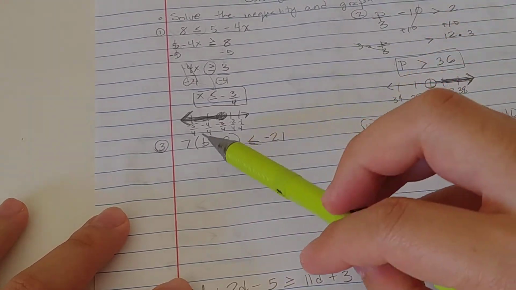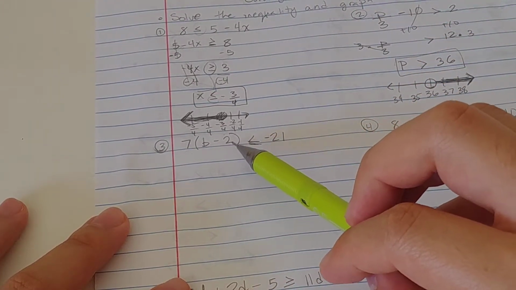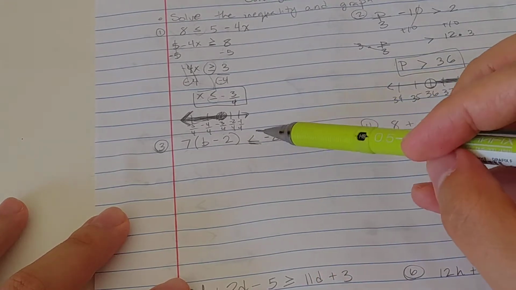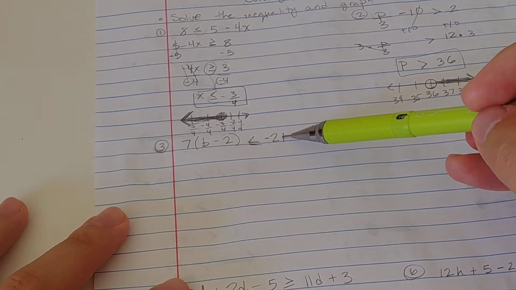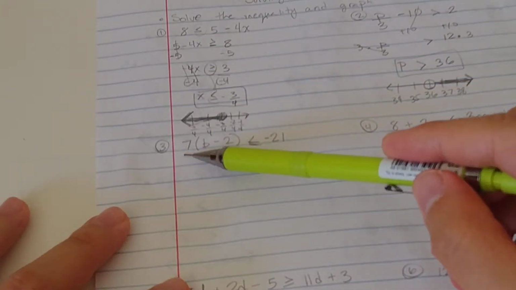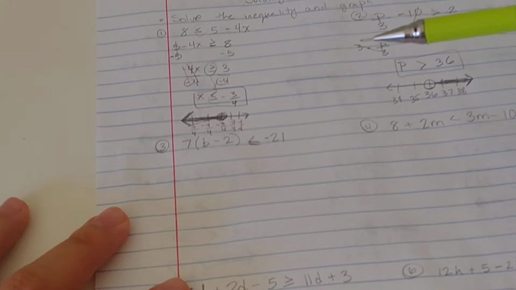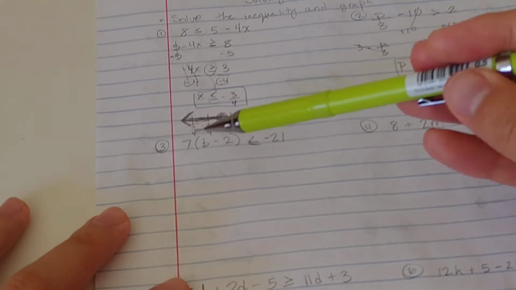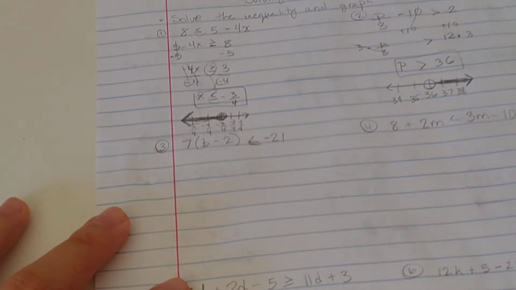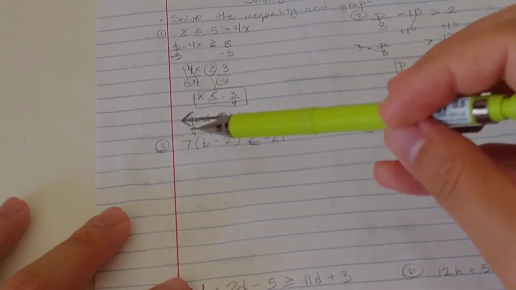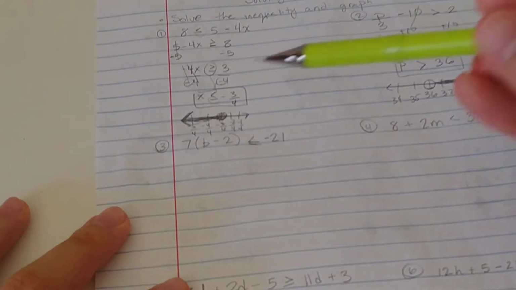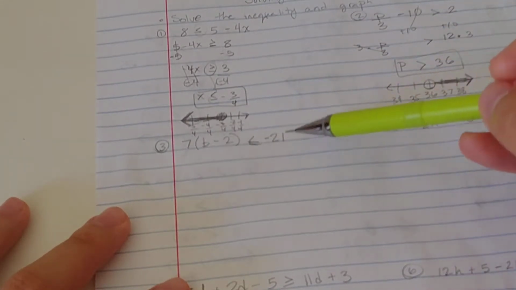Now let's look at these. Here we have 7 times the quantity b minus 2 is less than or equal to -21. What you can do first is divide both sides by 7, because that's what SADMAP says: any subtraction and addition, not yet, because those are inside the parentheses, but any division and multiplication, yes, multiplying by 7.